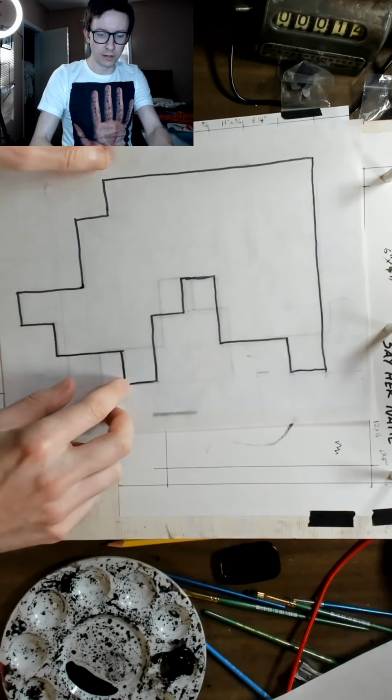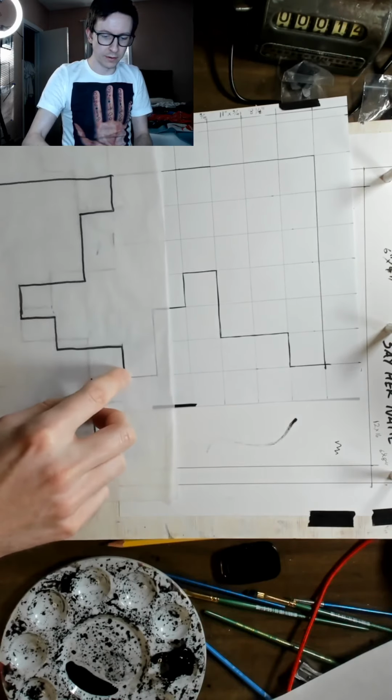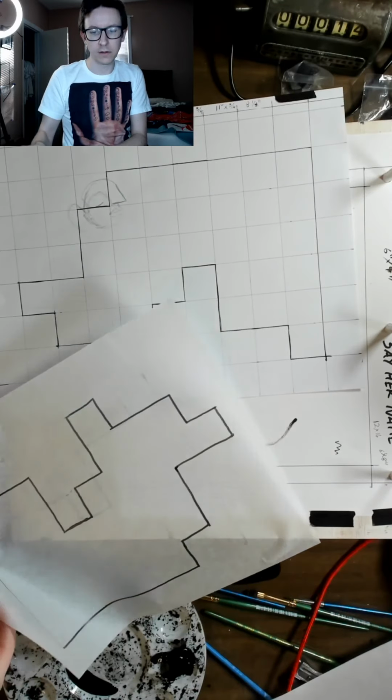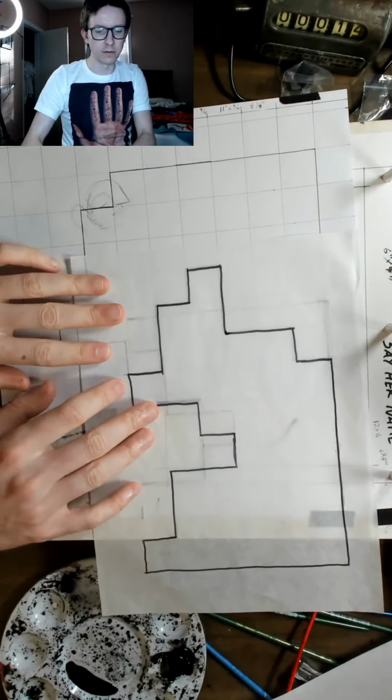And then you can rotate on a 90-degree pattern and have it fit back around.